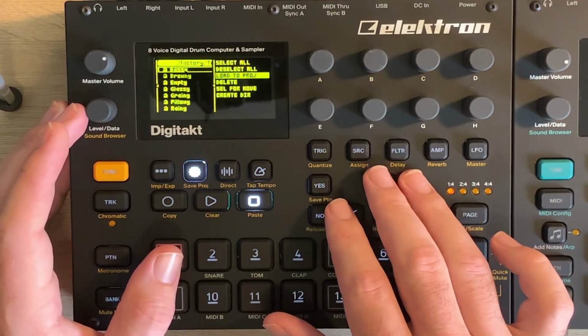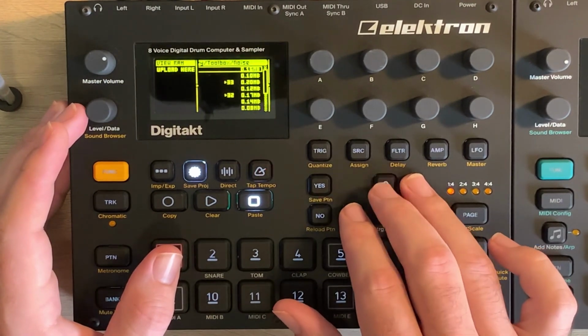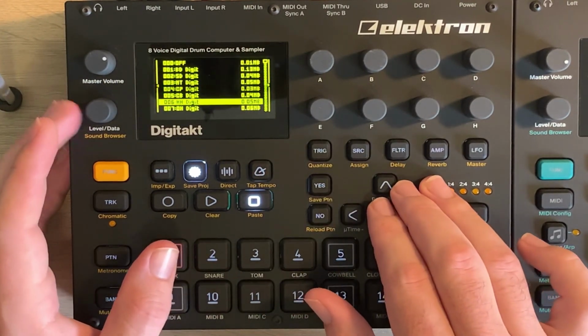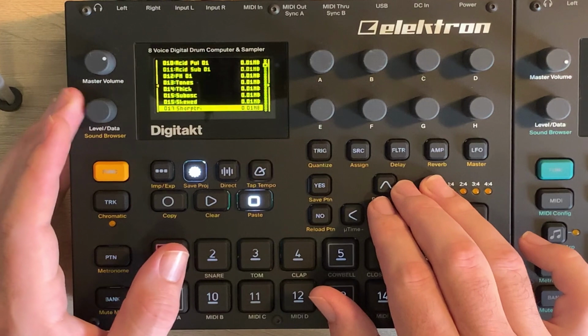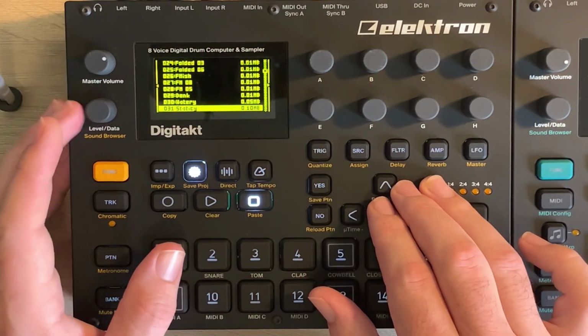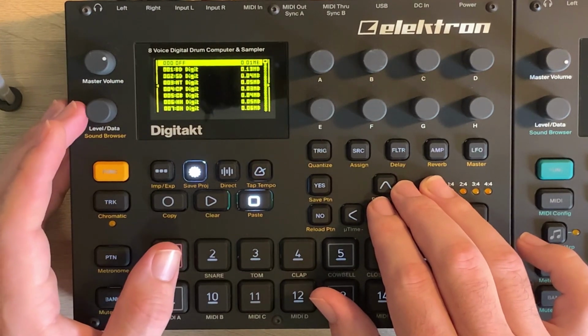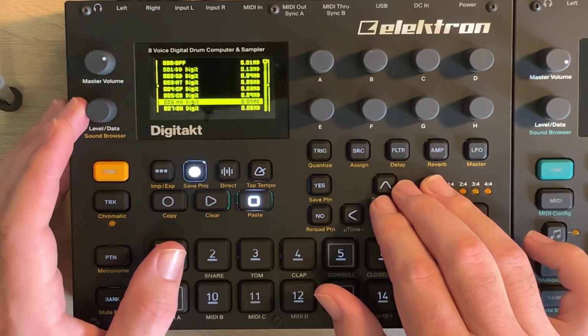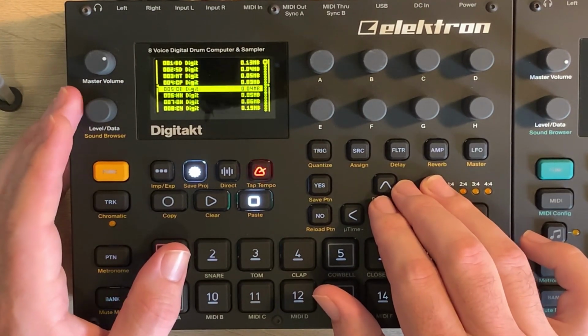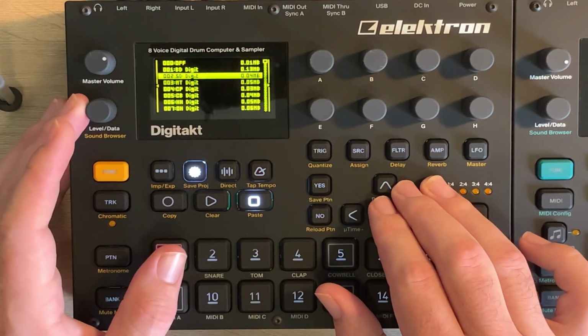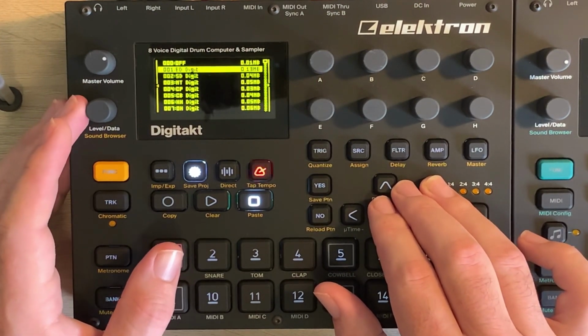Right. Now if I go to the left menu, view RAM, here you can see all the samples that are loaded up. And this is also where you can delete them. For instance, if I don't want to use this standard kit, I can get rid of them. Maybe they're too vanilla, maybe they take up some space that I want to use for something else.